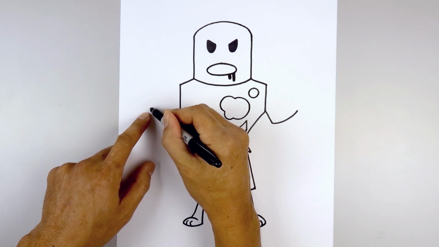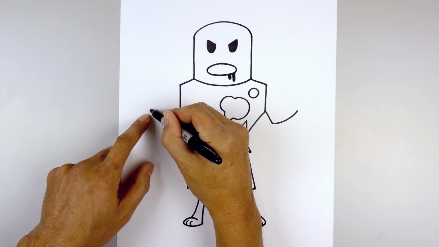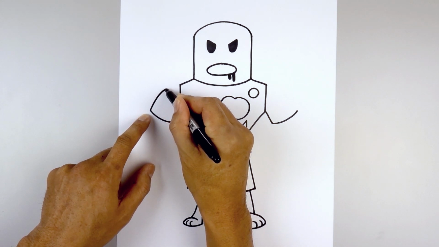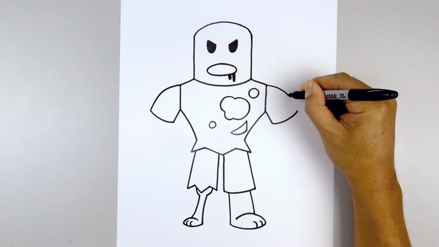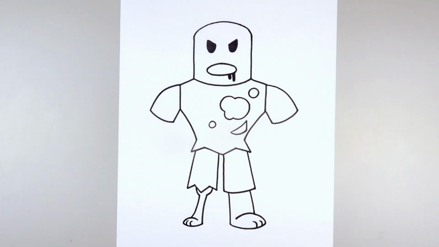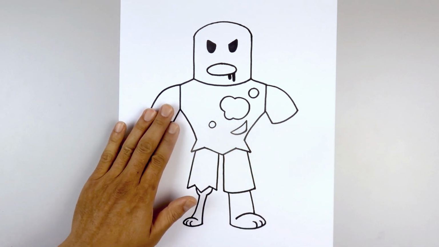Now from the outside, we're going to curve around the shoulder in towards the top of the body. We'll go up in an angle, round this out, and then pull that in. Let's move back to the left and draw on the arm.